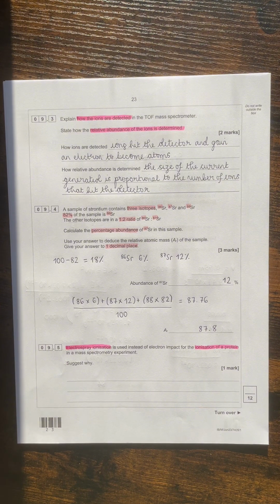Now, I actually did my chemistry dissertation on the mass spectrometry of proteins. I did Fourier transform, time of flight mass spectrometry, and looked at proteins, and the reason why we had to use electrospray ionization is because it's a much softer technique.